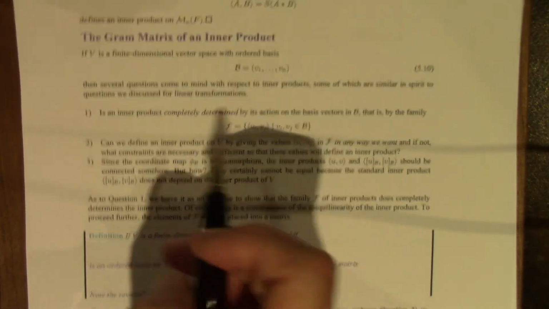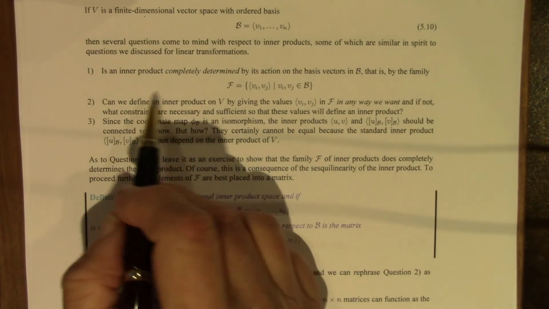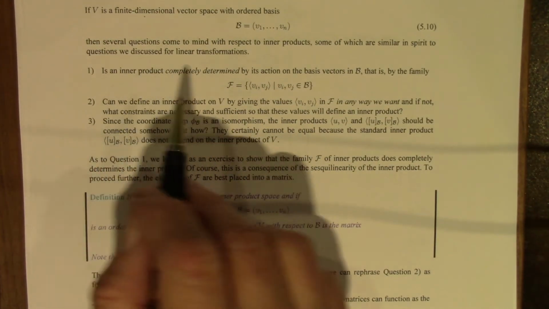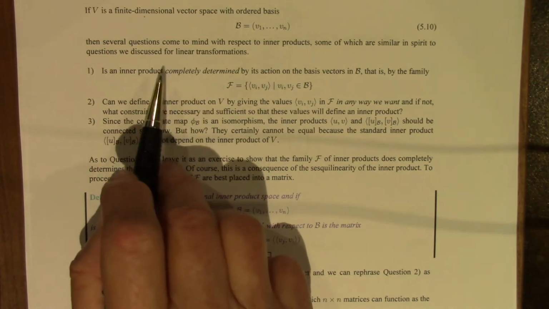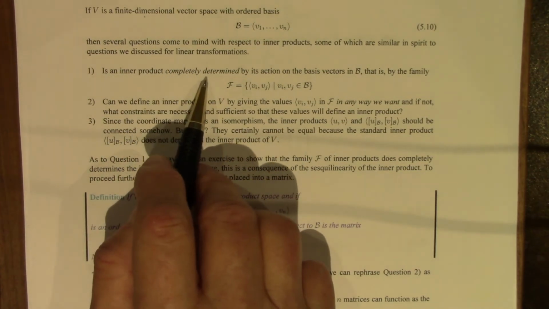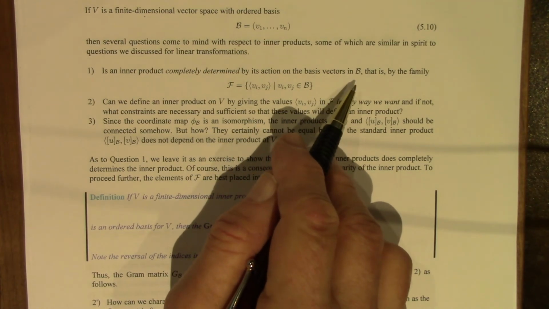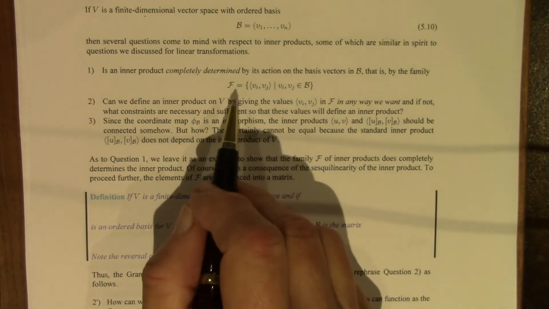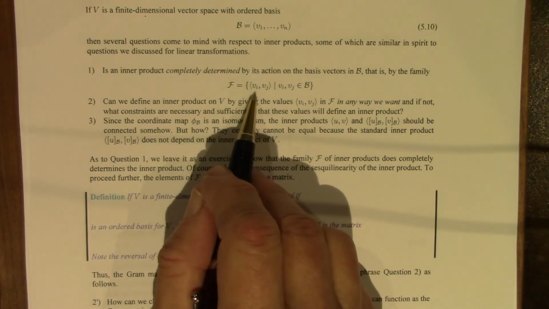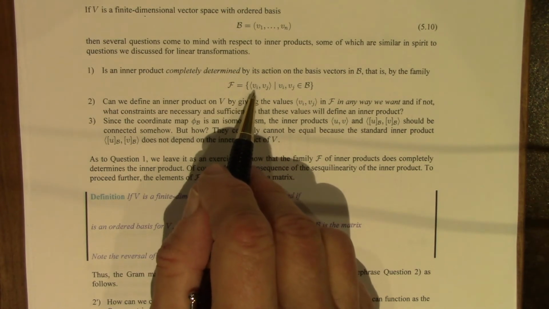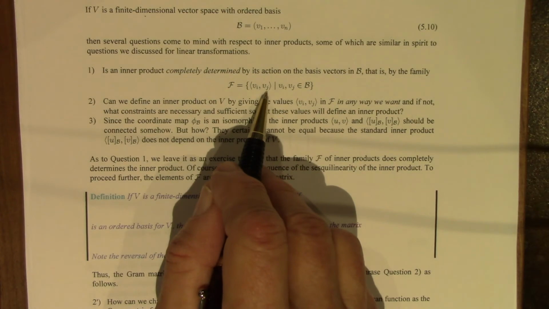We can ask the following questions. Is an inner product on V completely determined by its action on the basis vectors? That is to say, by this family of inner products, the inner product of v_i with v_j?